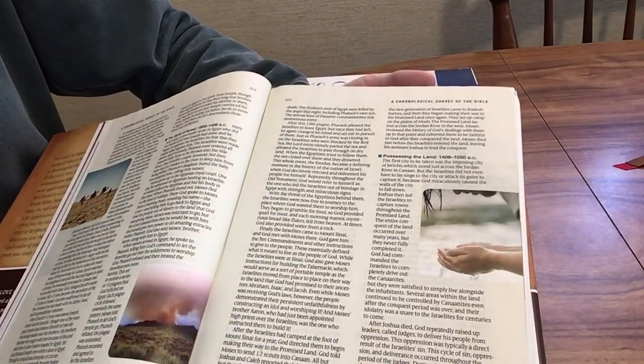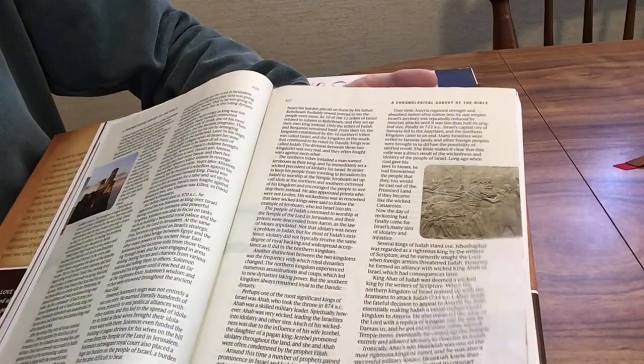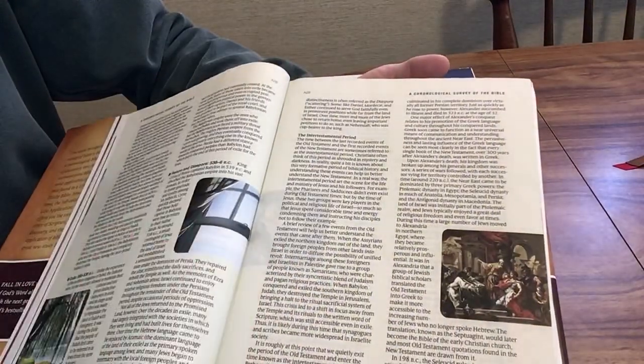Okay, so as we get into that, we have a chronological survey of the Bible to start, which breaks it down into different time periods. This is very interesting. You definitely want to start with this.